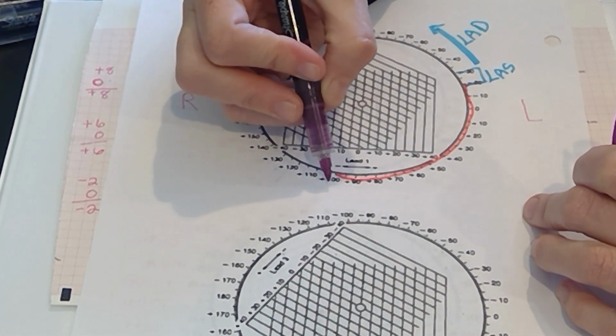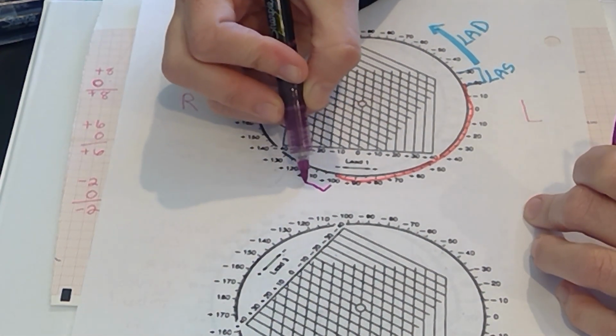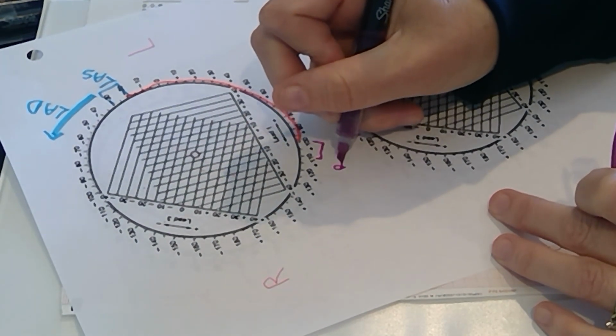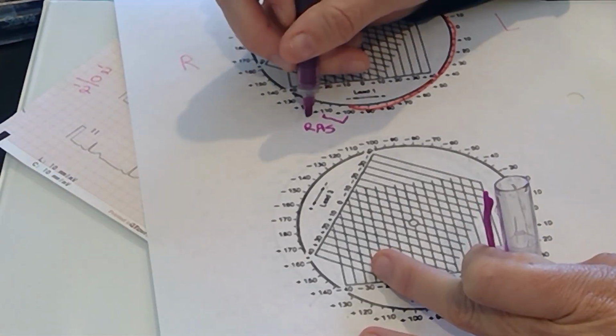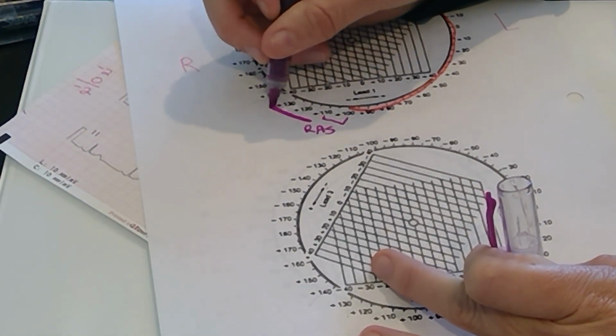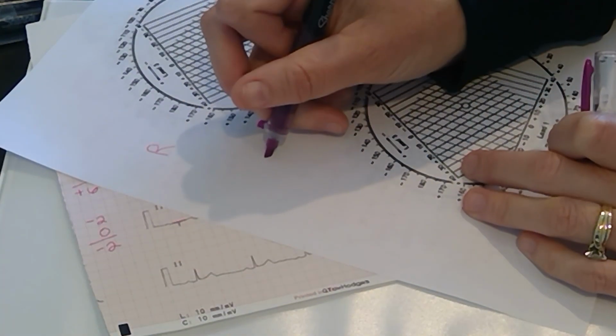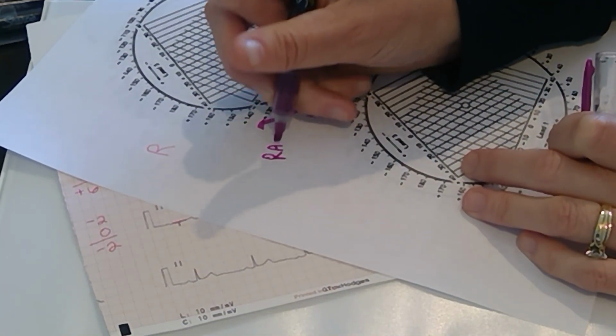For the right side, anything from 100 to 110 is a right axial shift, and then anything beyond 110 is a right axial deviation.